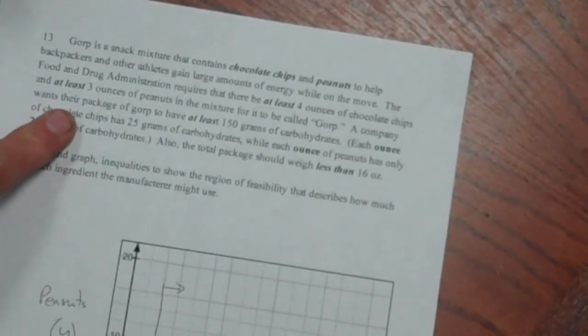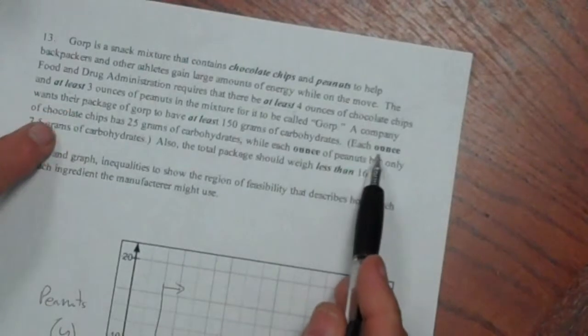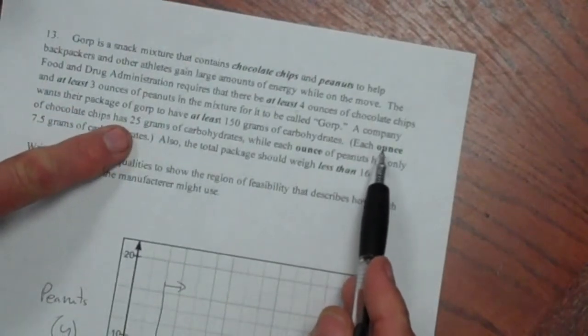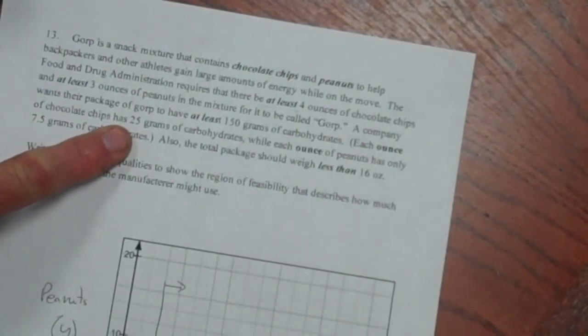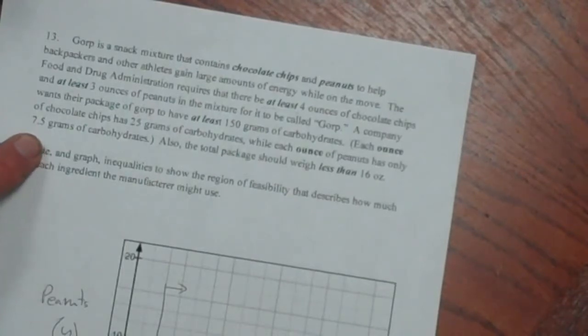The package must have at least 150 grams of carbohydrates. Each ounce of chocolate chips has 25 grams. So chocolate chips, my x's, every x is going to be multiplied by 25. Every ounce I multiply by 25 grams. Peanuts, all my y's, are only 7.5 grams. And that has to be at least 150, equal to or greater than 150. So that's that equation.